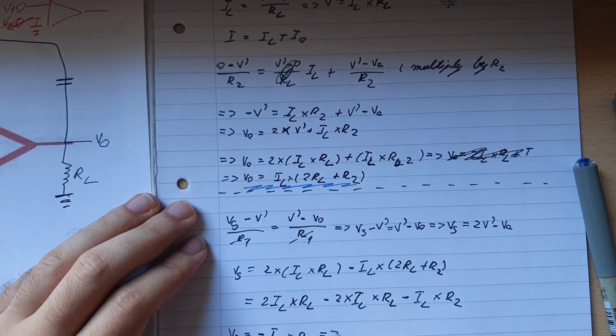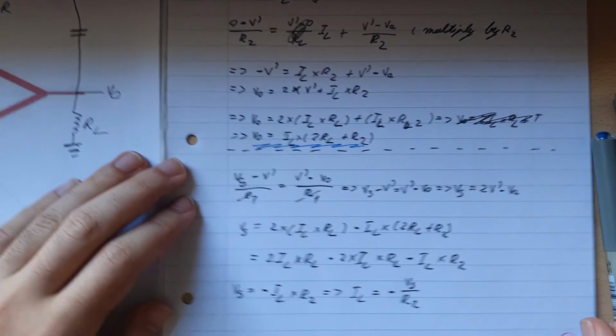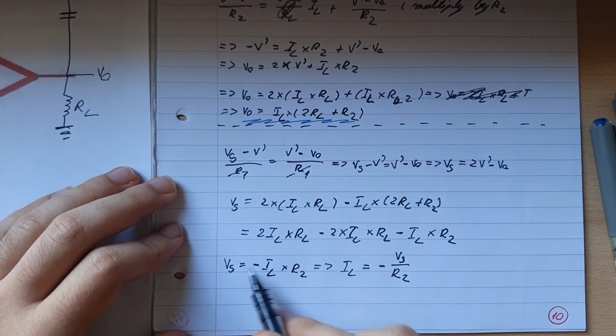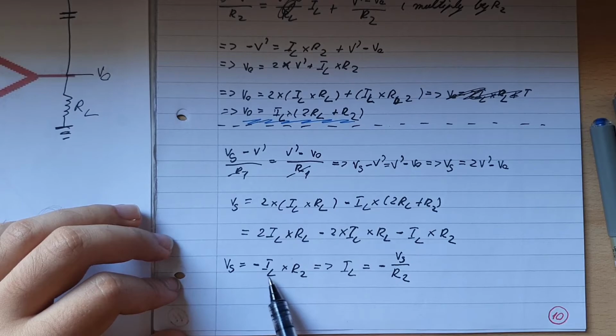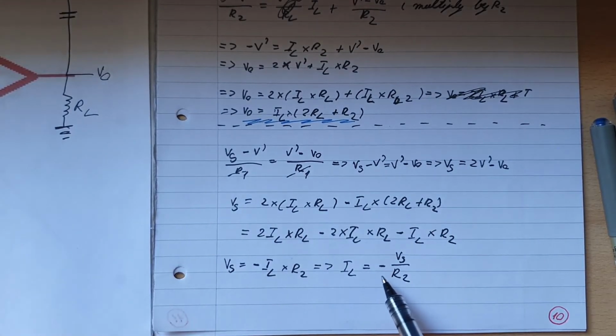Alright, therefore this is the simplest way. IL is equal to minus Vs divided by R2. So there you go. The last result is Vs is equal to minus IL times R2 after calculating this equation here, and then IL will be equal to minus Vs over R2.